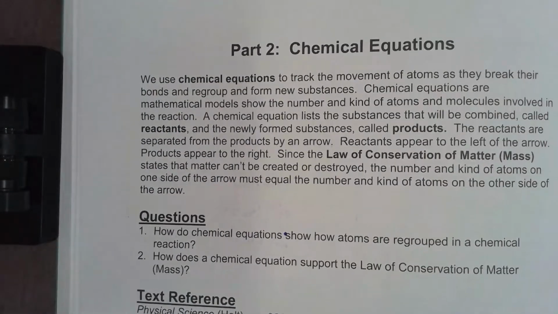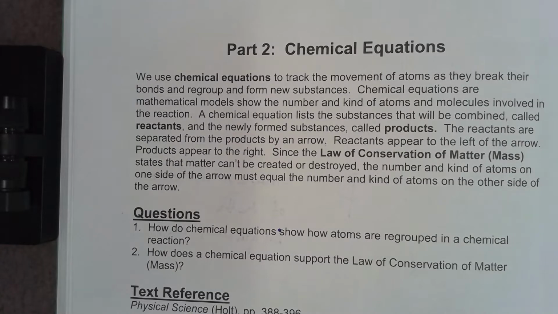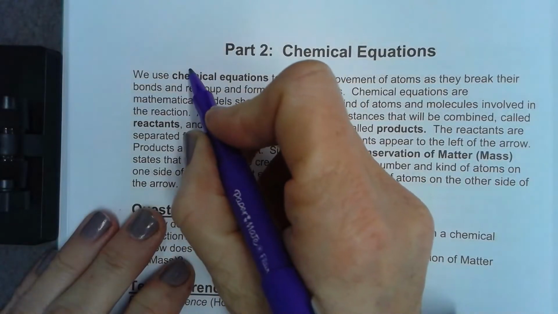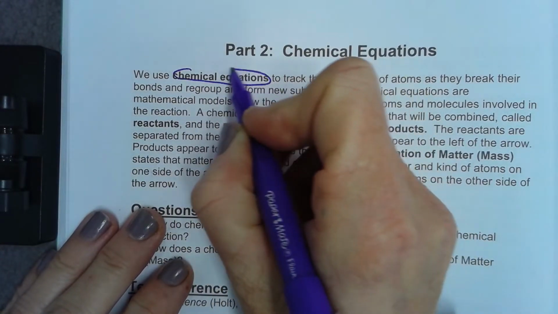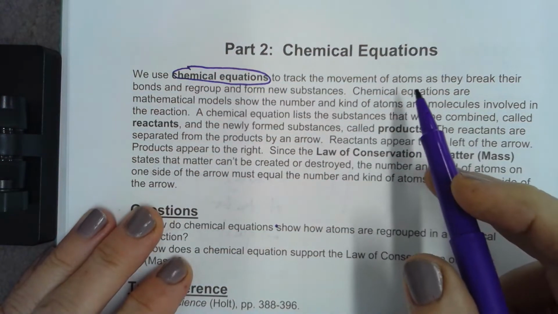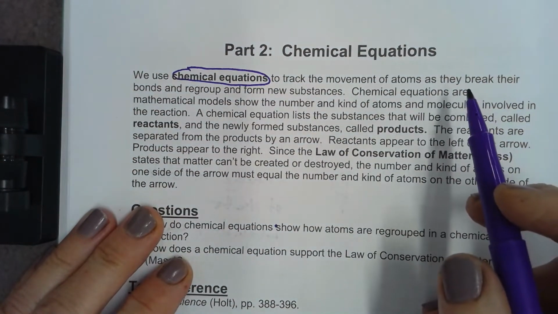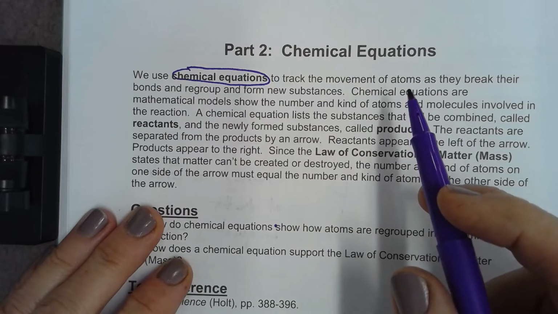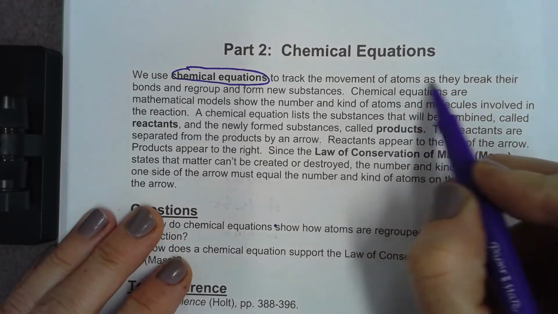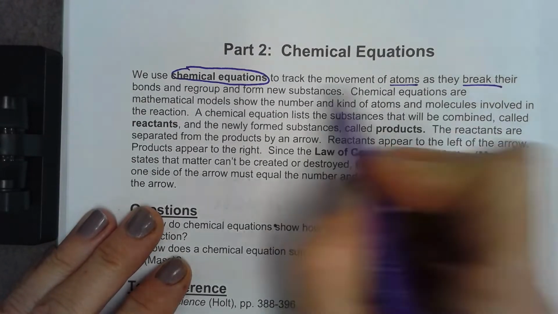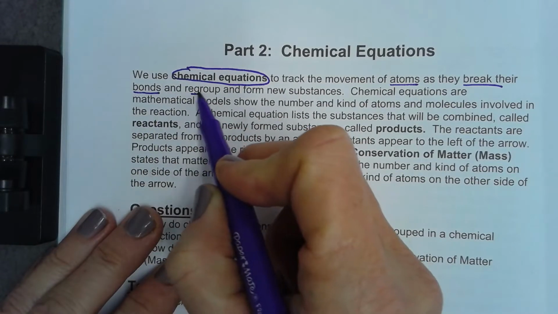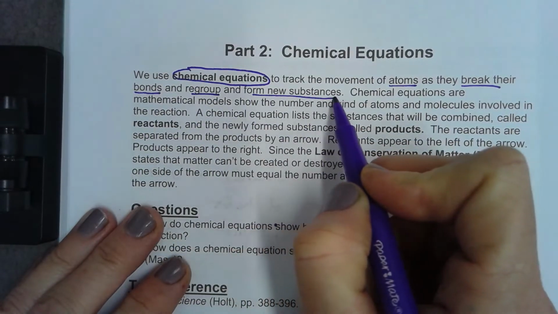I'm going to read part 2, chemical equations, and as I'm reading it, I'm going to be reading it as if I were reading it in my head and making annotations. We use chemical equations. I'm going to circle this word because this is a new word for me. To track the movement of atoms as they break their bonds and regroup and form new substances. So the atoms are breaking their bonds and they're regrouping to form new substances.